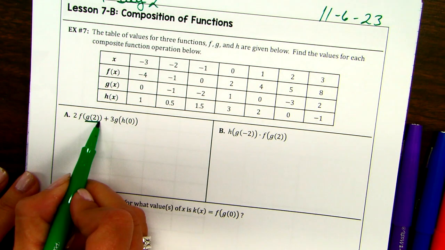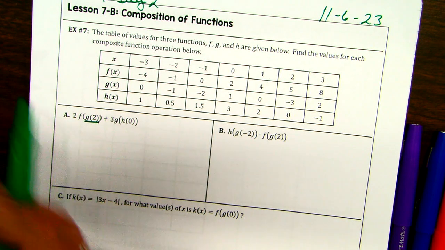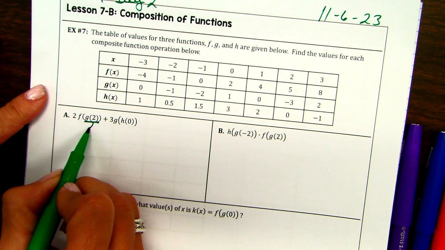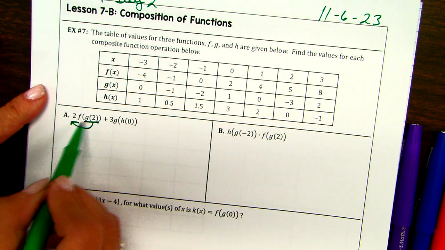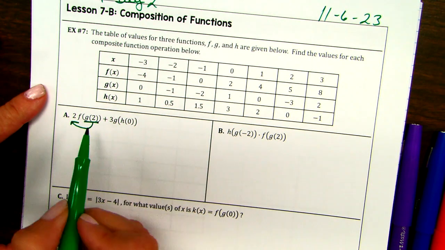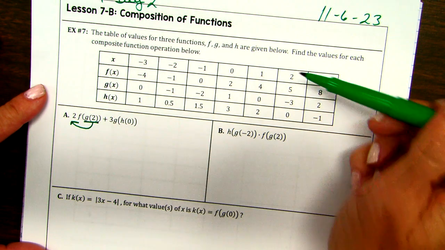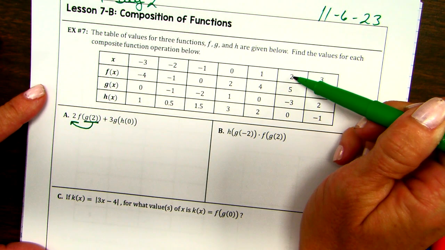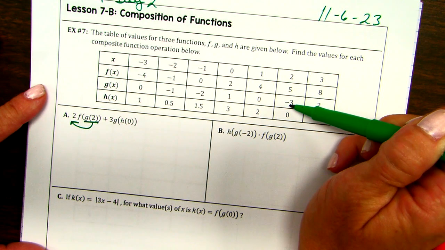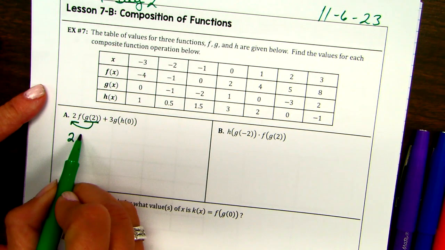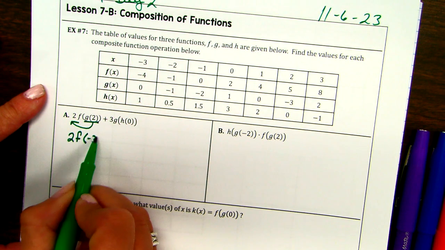So we would start with the g of 2, that's our inside, and we would apply it to the f and then times 2, I should technically say. So g of 2, remember the number in the parentheses is your x value, so that's right here. So g of 2 is negative 3. So I would have 2 times f of negative 3, right?